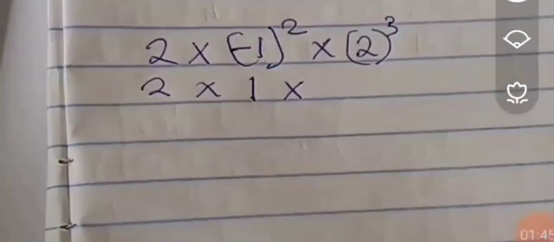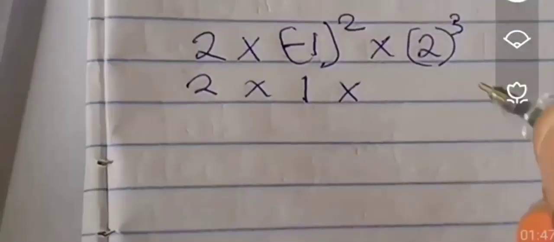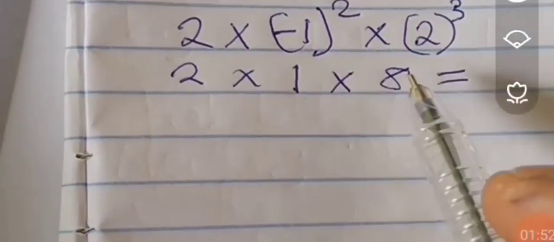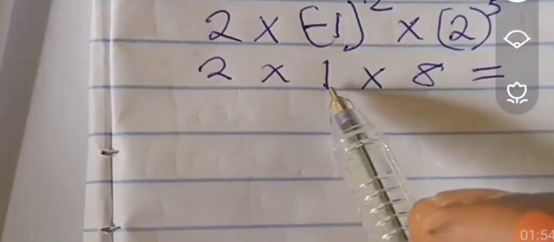So we'll go on. Now the next one is 2 cube, that is 2 raised to the power 3, which is 2 times 2 times 2. If you do that very well, you have 8. So you can go ahead and multiply this. 2 times 1 is 2, times 8, we have 16. So our answer is 16. The correct answer is 16. If you check through your options, you can see the correct option is E.